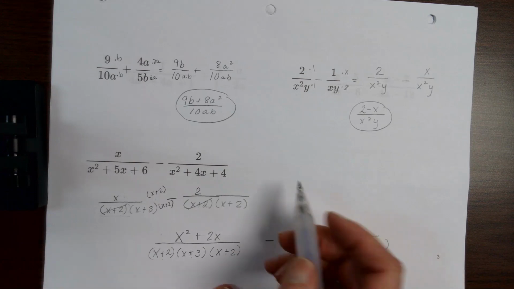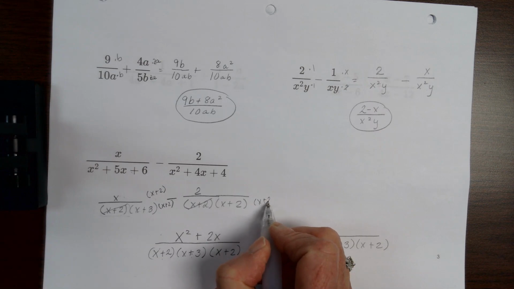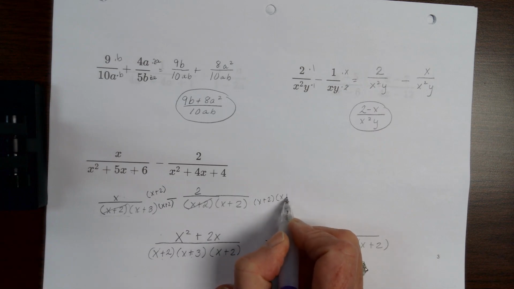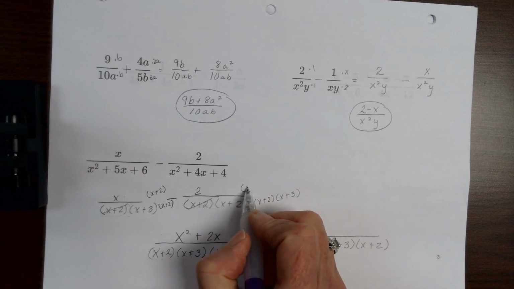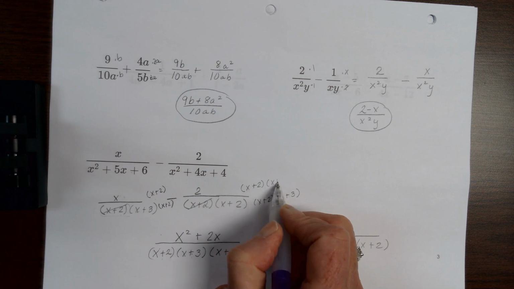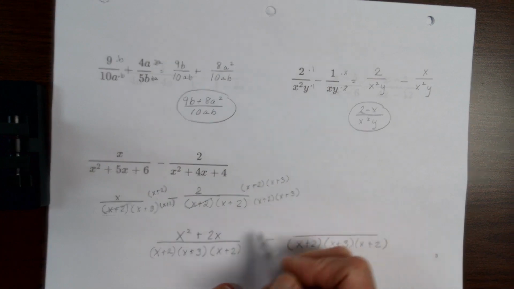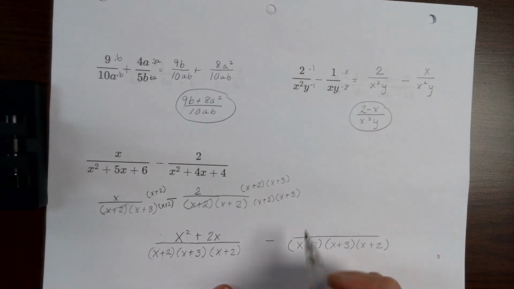Then I come over here and I go, well, this one is missing both an x plus 2 and an x plus 3. So I'm going to have to multiply the top times the same thing I'm multiplying the bottom by. Now you know you're not really technically multiplying the bottom. You're just making sure it matches the denominator.